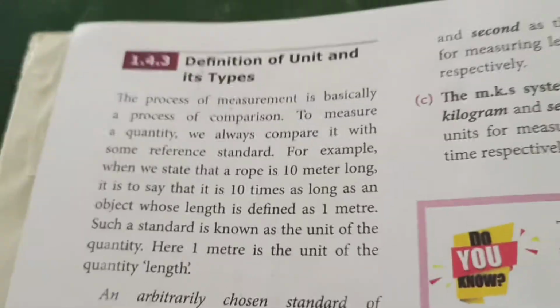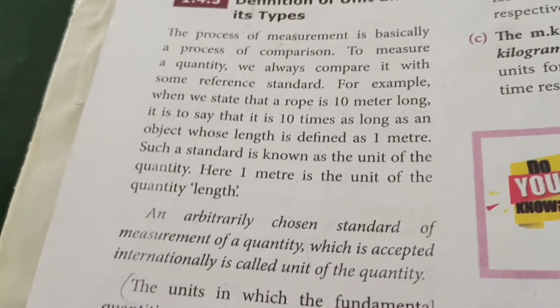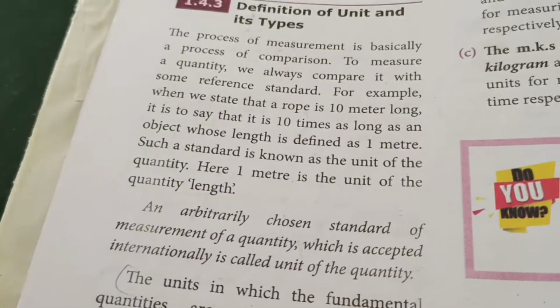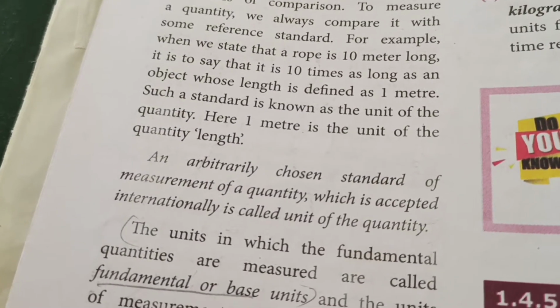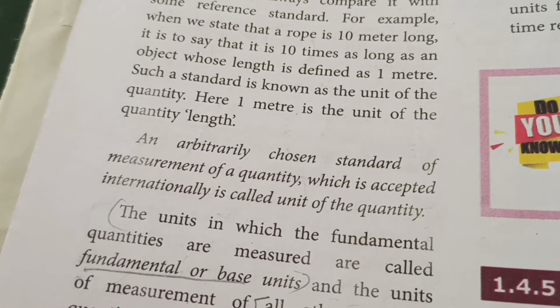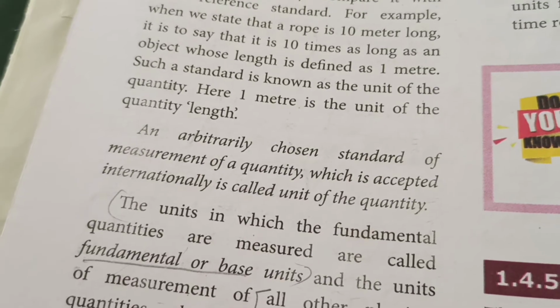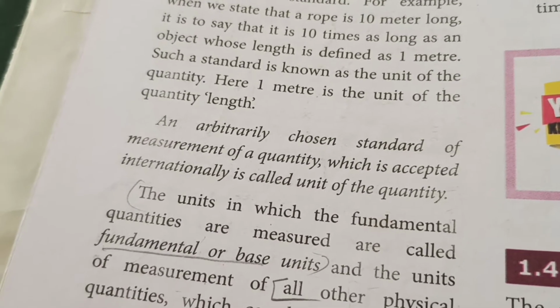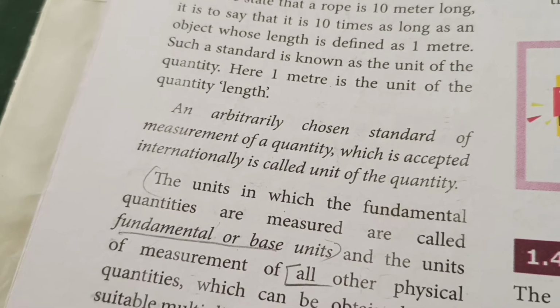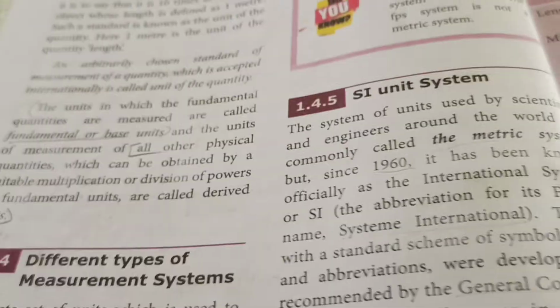Now we discuss the definition of unit and its types. The process of measurement is basically a process of comparison. To measure a quantity, we always compare it with some reference standard. Suppose you measure the length of a rope.